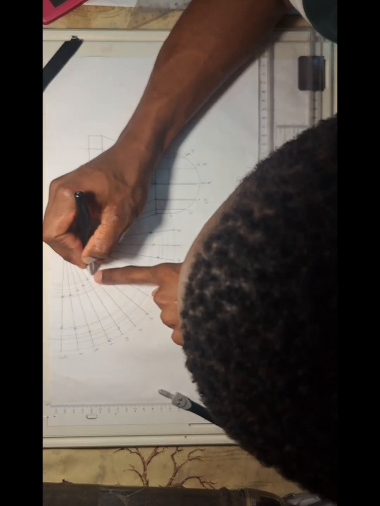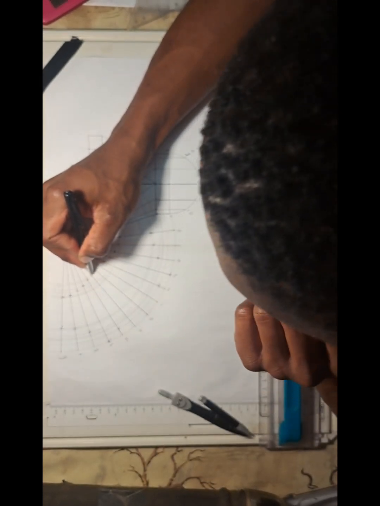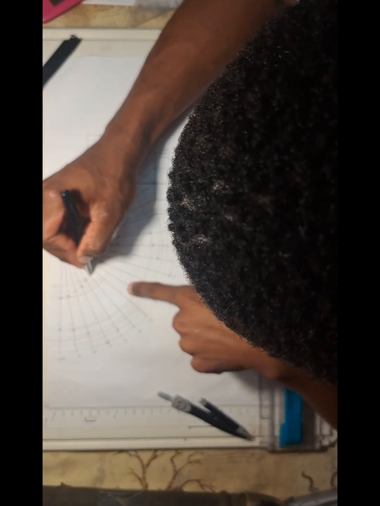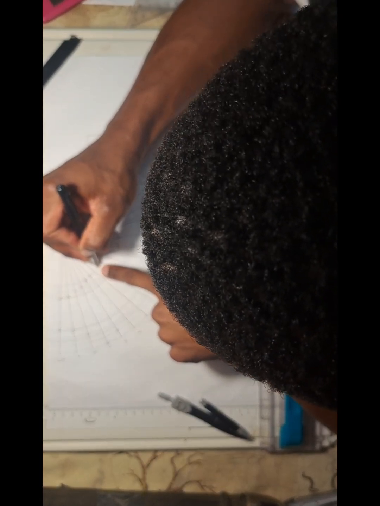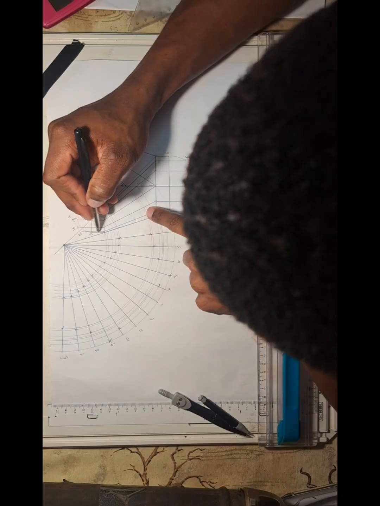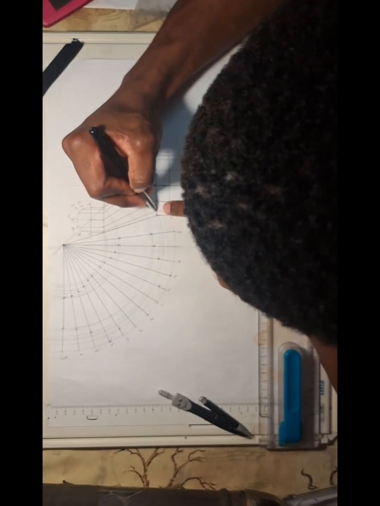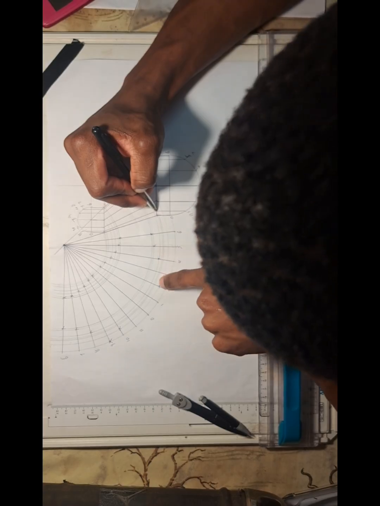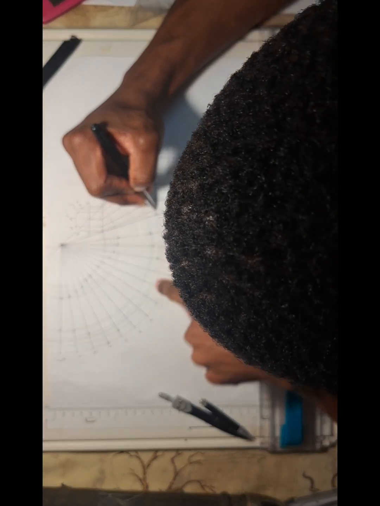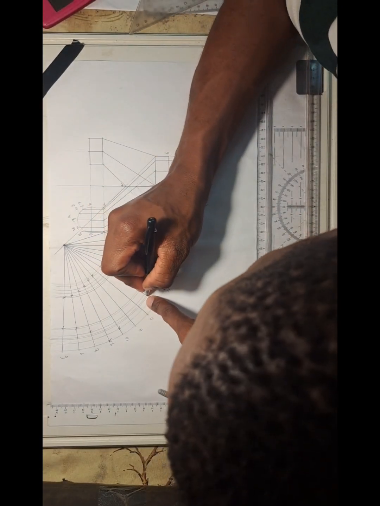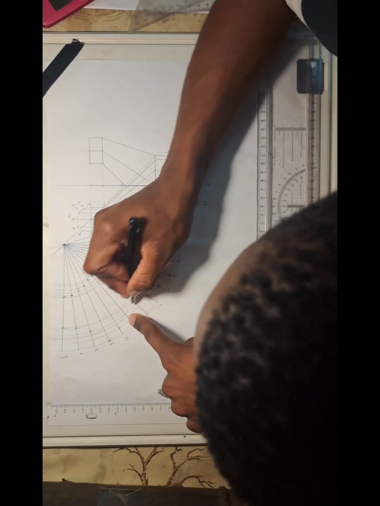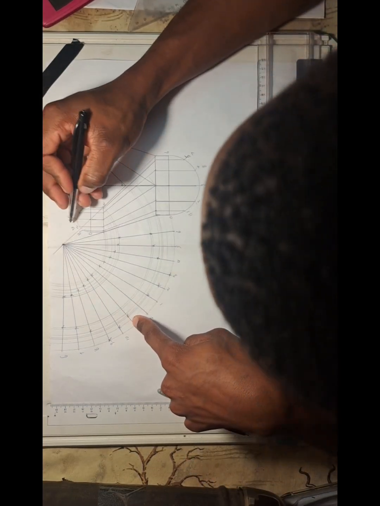Here you're going to find your 11, and 1 is here as well. 1 on the small circle. Now we're going here on the big circle. Here we have 11 and 1. Go with this line, here you find your 1, you make a mark. Go to the 11, you make a mark.